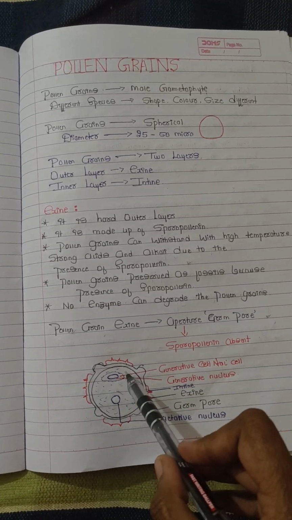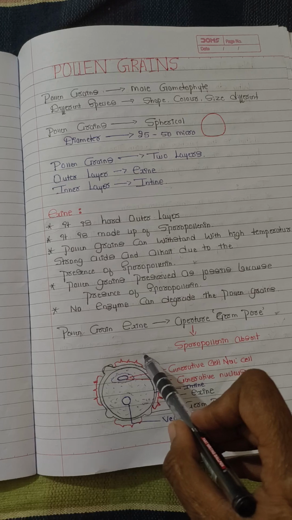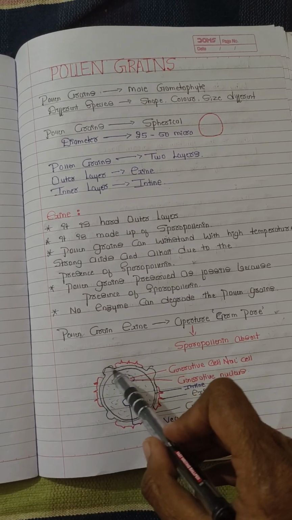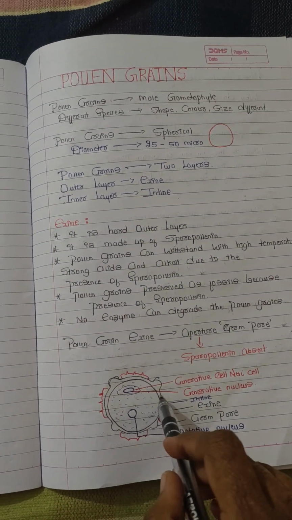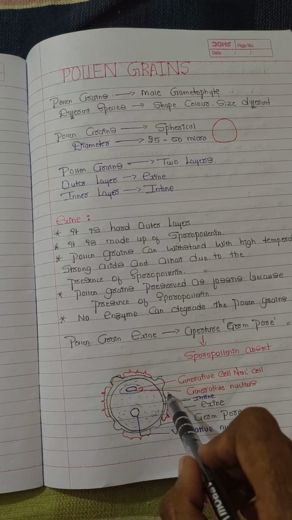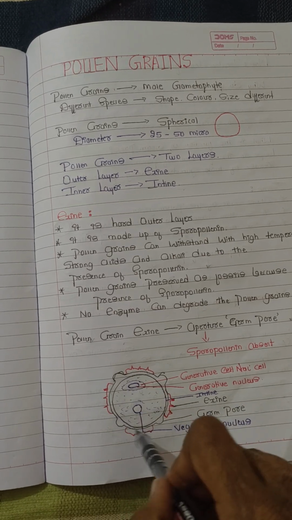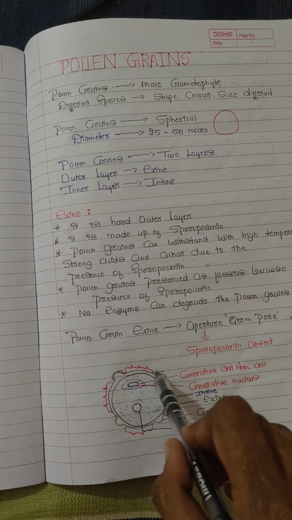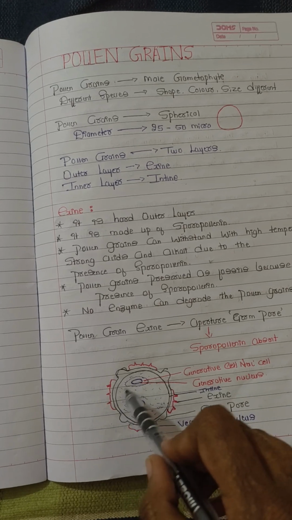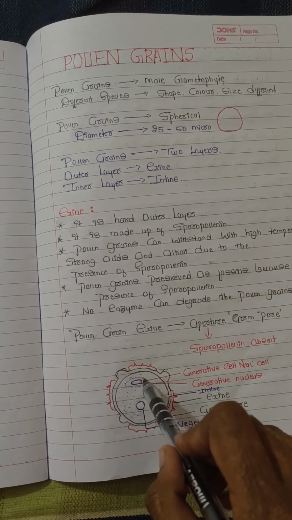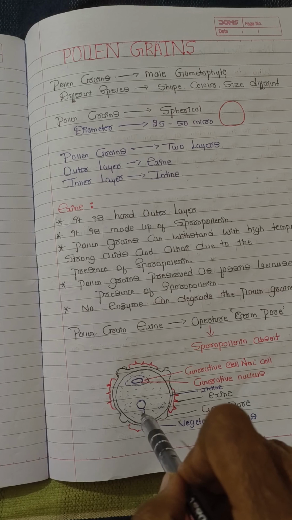As you can see, this outer layer is called the exine. In between there are apertures called germ pores. The germ pore helps in pollen tube formation. This inner layer is called the intine. The outer layer, the exine, is hard. This is the cytoplasm of the pollen grain, which contains the generative cell nucleus and the vegetative cell nucleus.